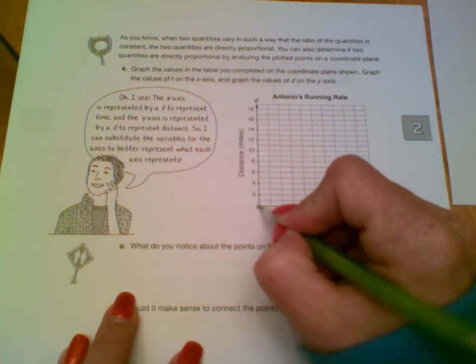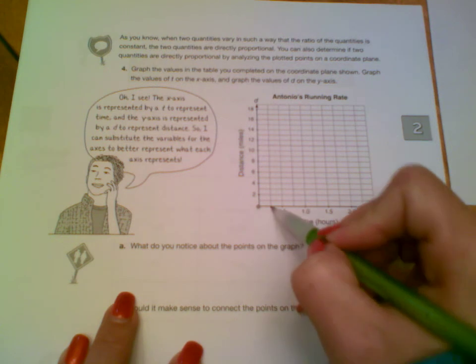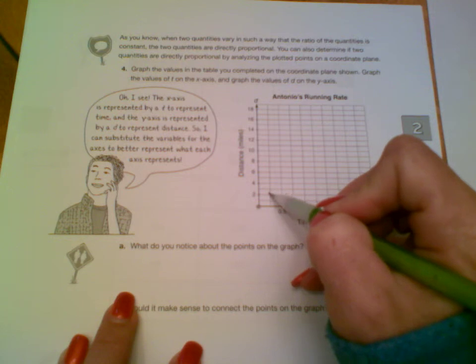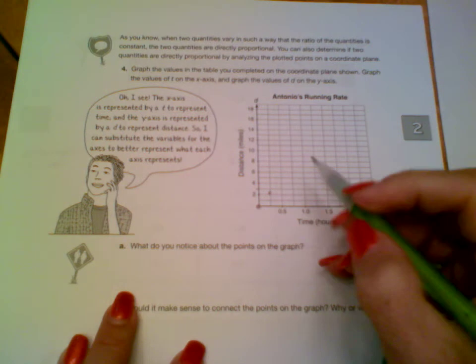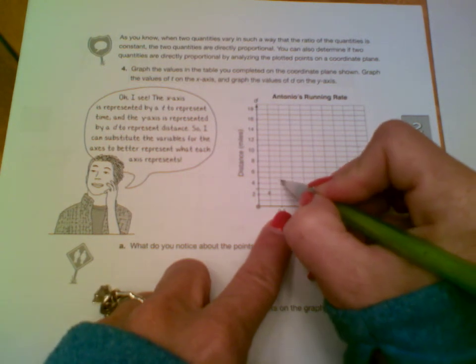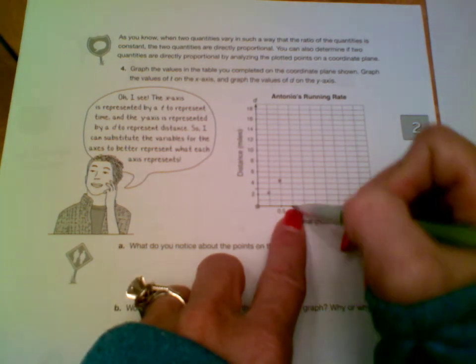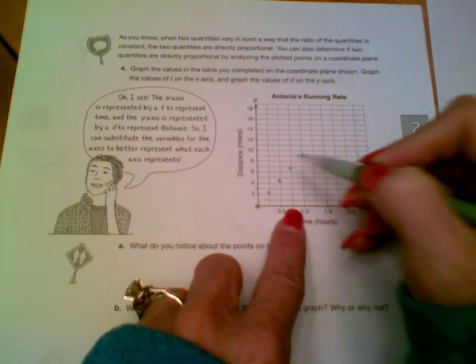So one point was 0, 0. The next one's 0.25, and then 2.25. So I have to watch these intervals because this would be 3. So 2.25 is just a little bit up. 0.5 and 4.5, and then 0.75, 6.75, which is going to be close to 7.